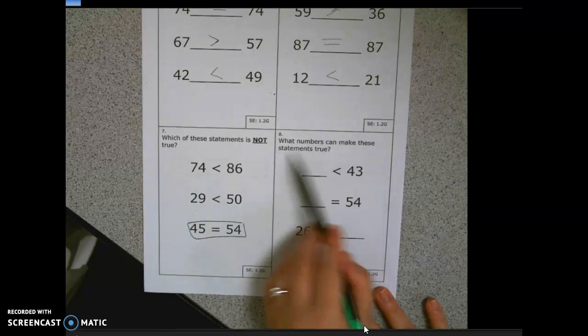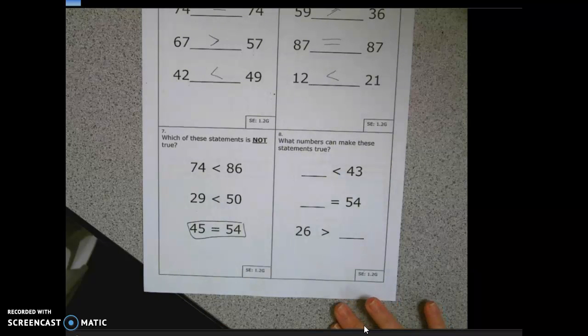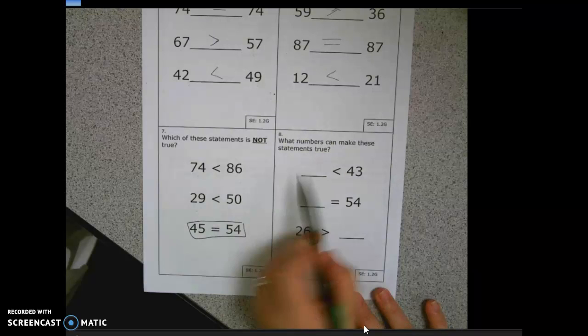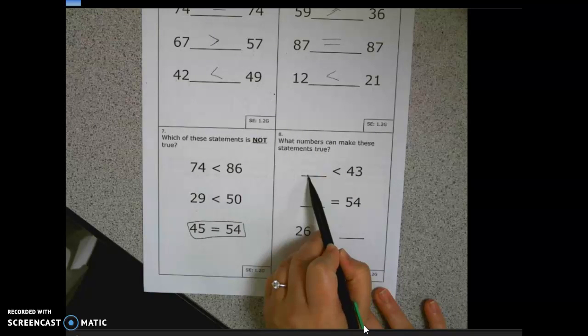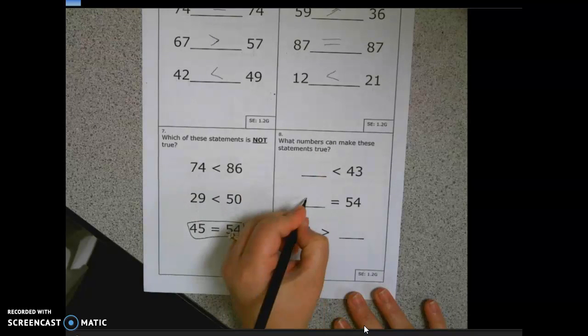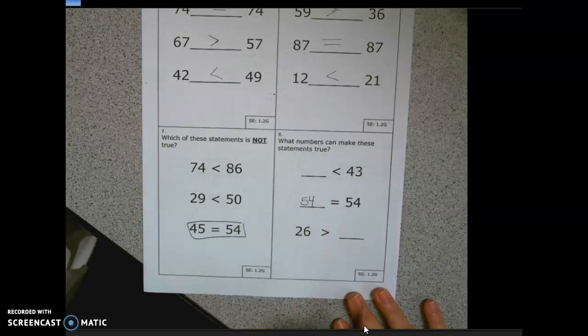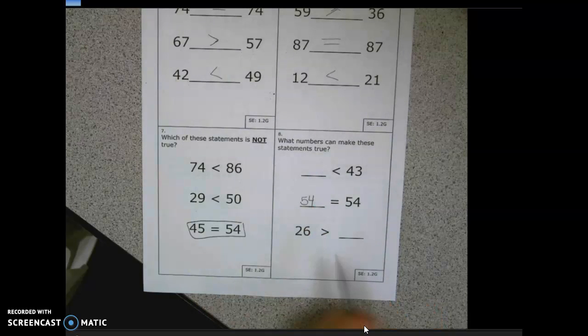Which numbers can make these statements true? These are going to have multiple possibilities. So for this one, anything less than 43 could make that true. For this one, it would have to be 54 because we know equal means the same. And this number would be anything greater than 26.